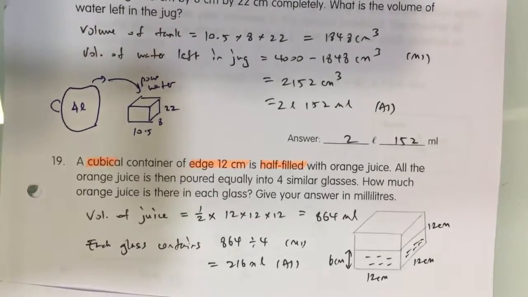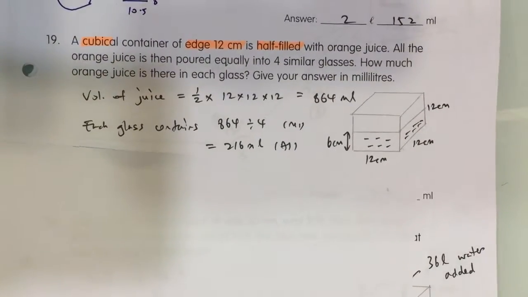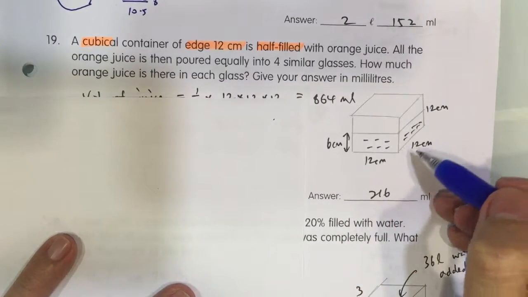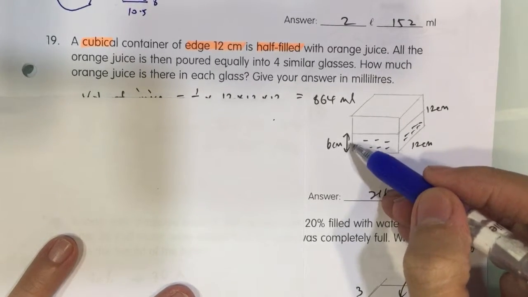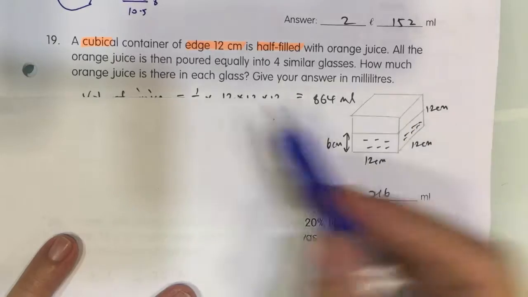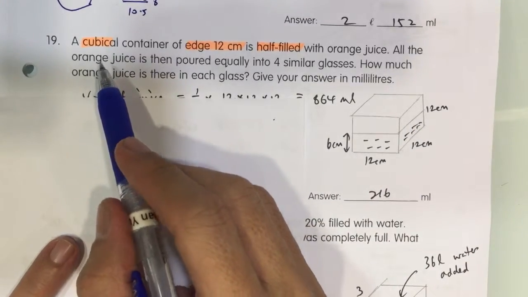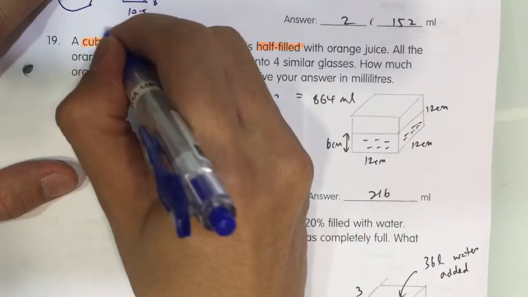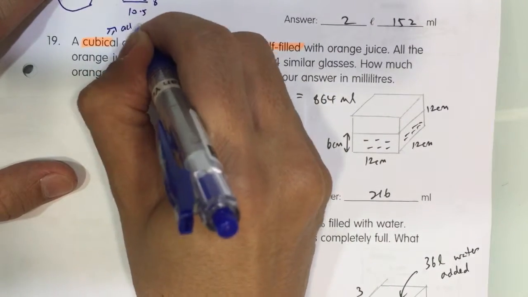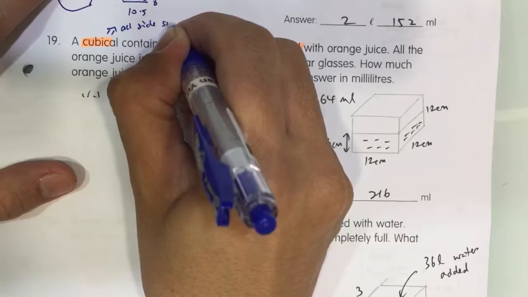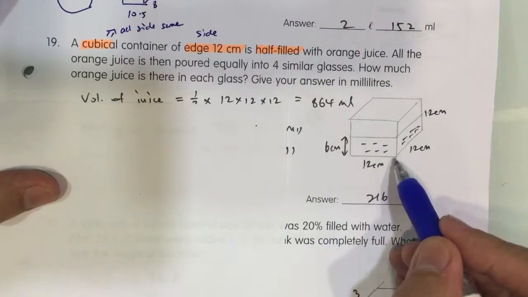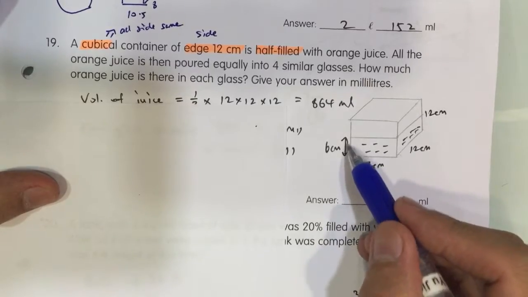Question 19. A cubical container of each side 12 cm by 12 cm is half filled with water. Cubical means all the sides are the same. Side means edge. Okay? All sides same. So if you draw, you have 12 by 12 by 12. So half filled will be 6 only.